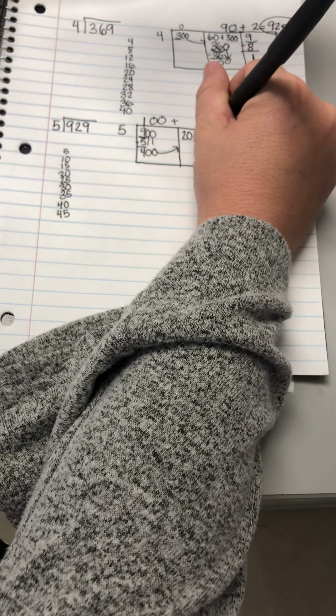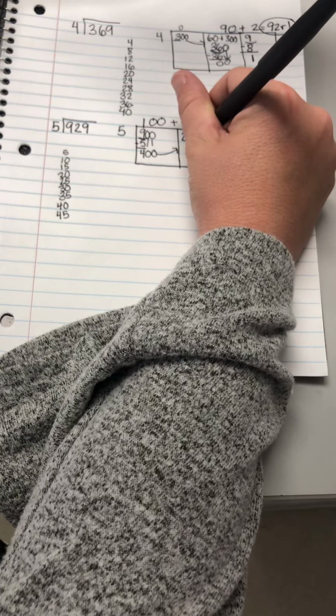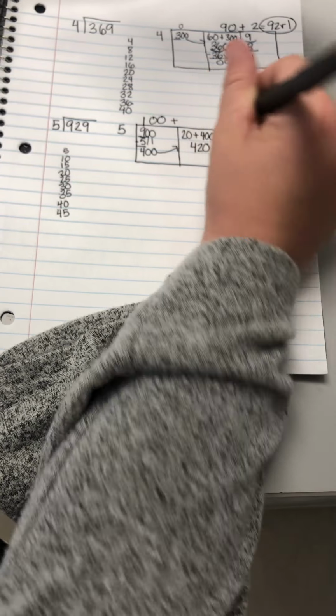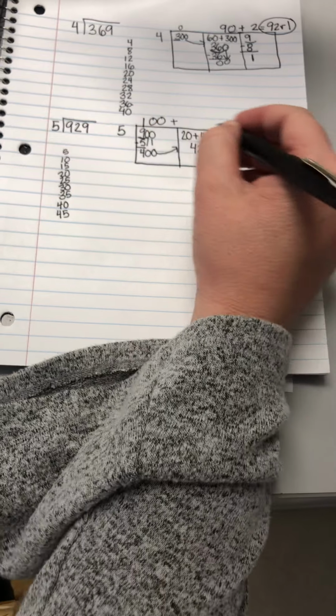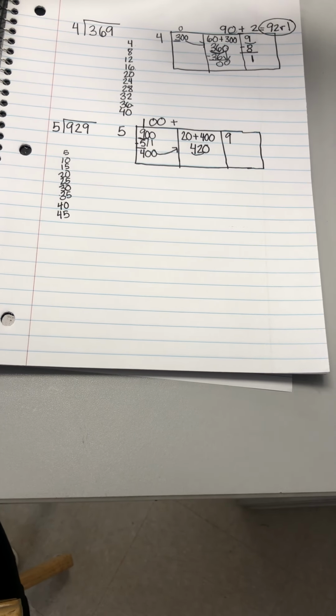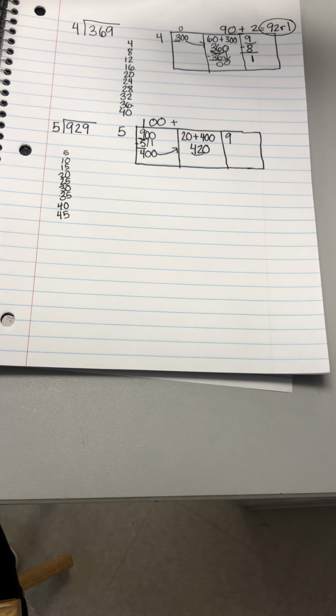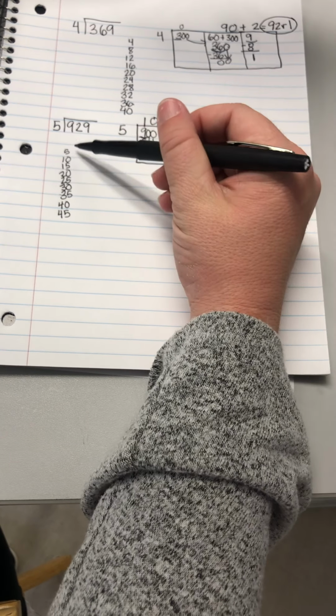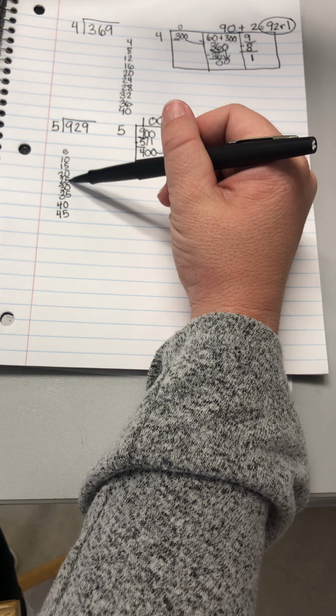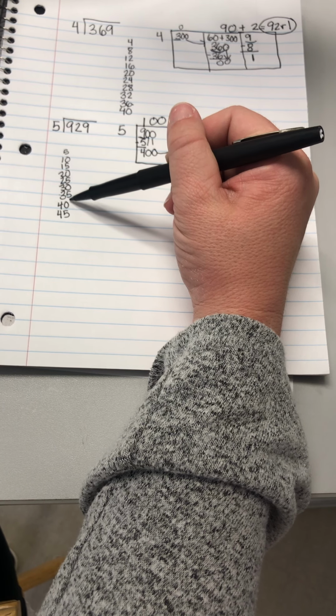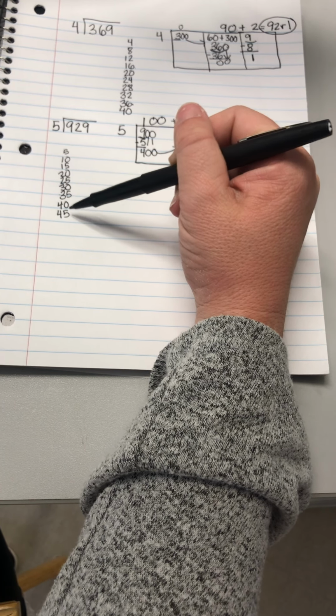So 400 plus 20 would be 420. So now I say 5 into 42. So closest to 42 without going over. So I'm going to go down my list. Closest to 42 without going over. 40, because 45 would be too much.